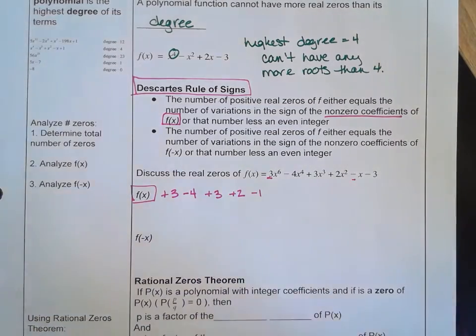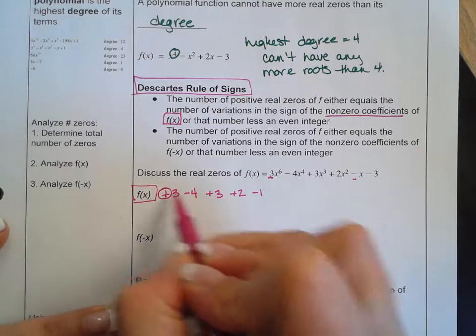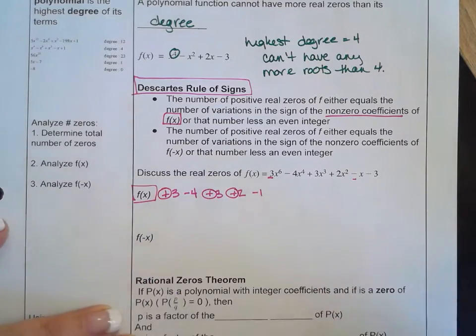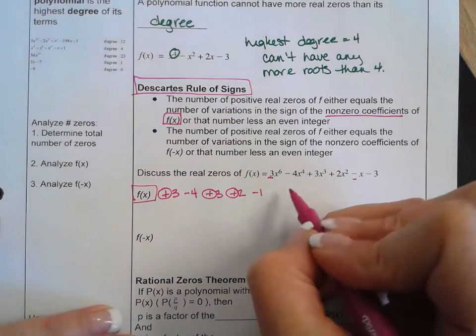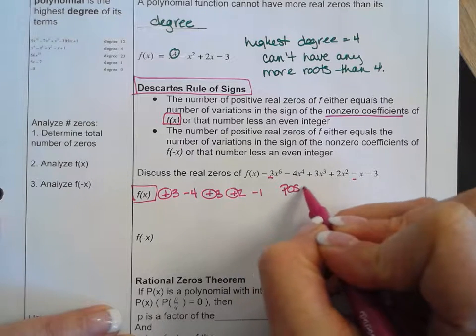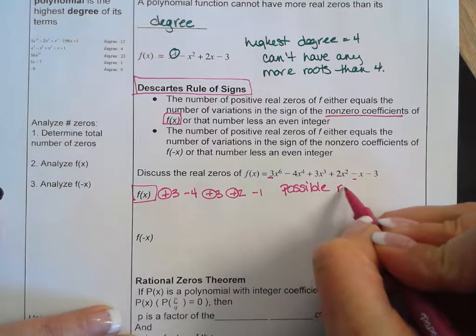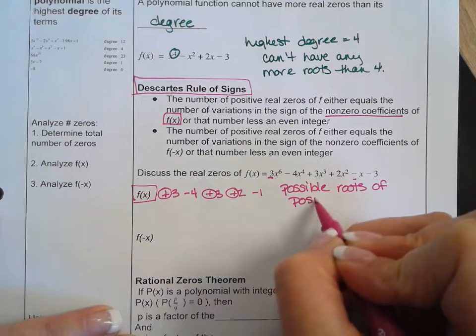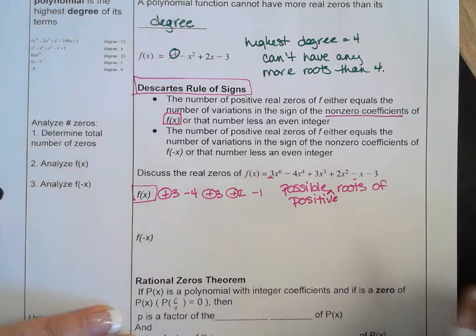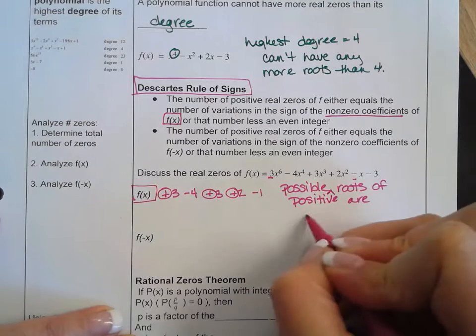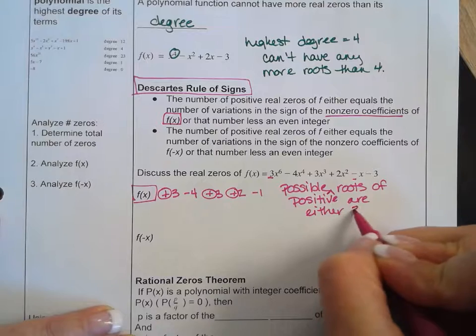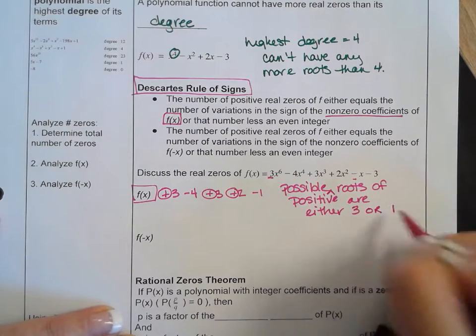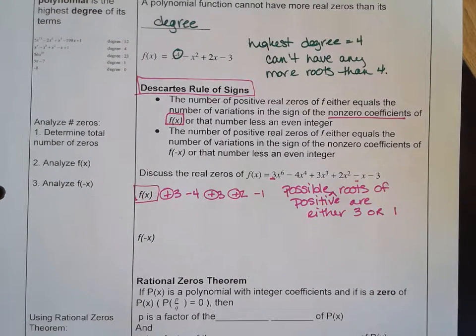You only do it with the coefficients. Then I have 1, 2, 3 sign changes, so my possible positive roots are either 3 positive or 1 positive. You always go down by 2.